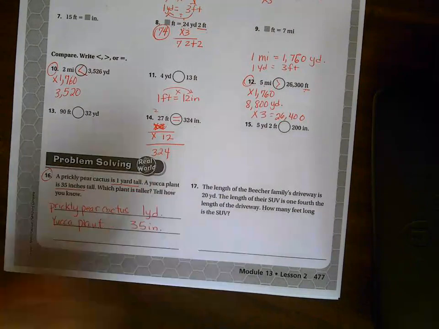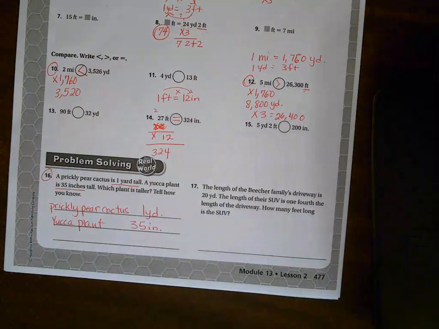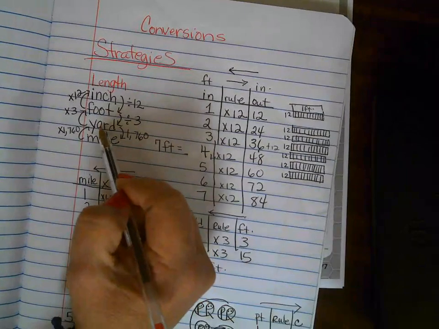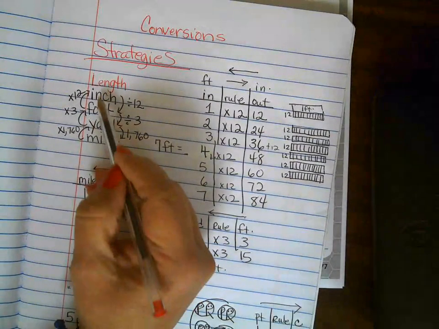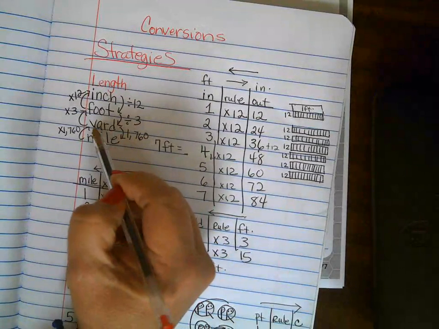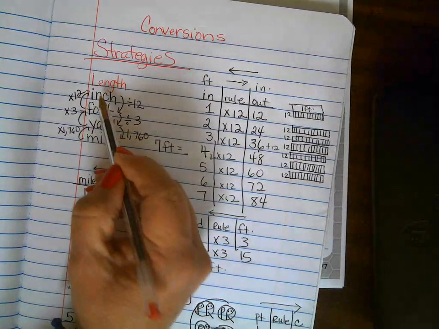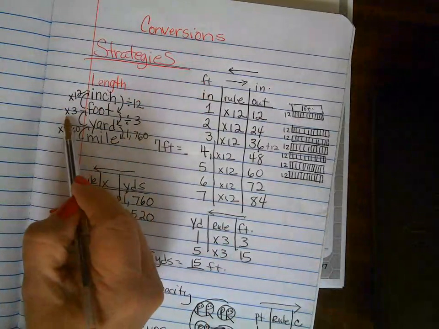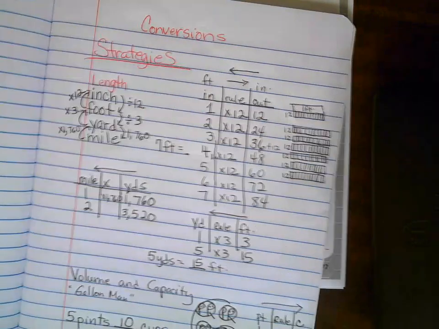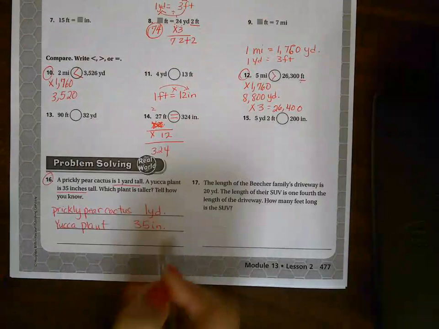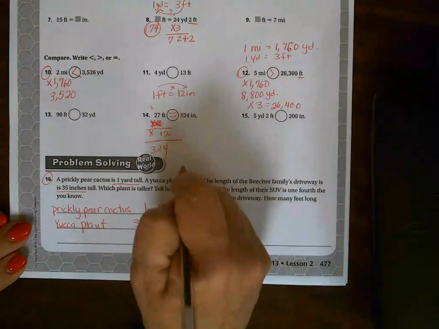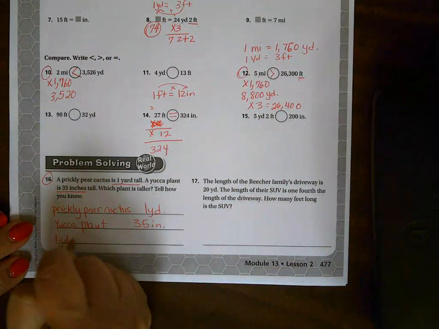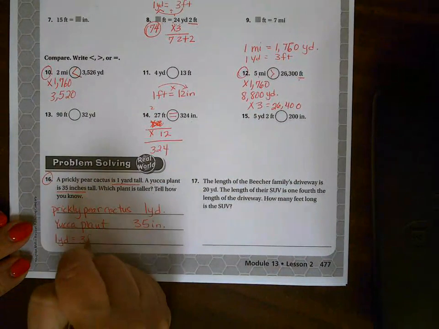So I need to go from, and I'm going to pull my little chart here, yards to inches, but I can't jump straight up. I need to go from yards to feet, feet to inches. So I know that going from yards to feet, I need to multiply by 3. So 1 yard is equal to 3 feet.